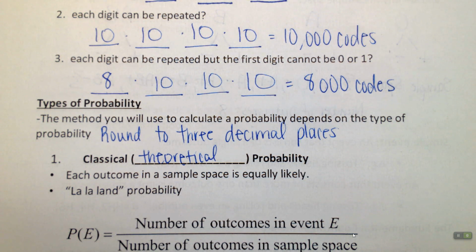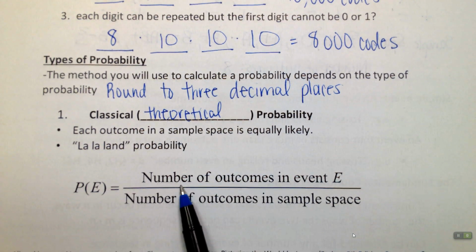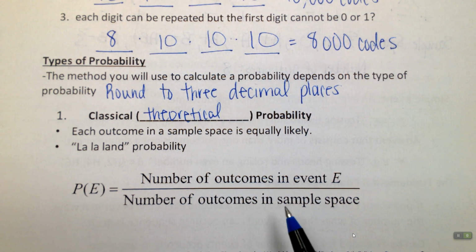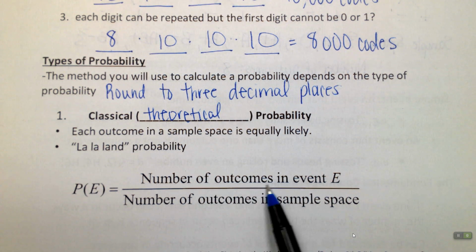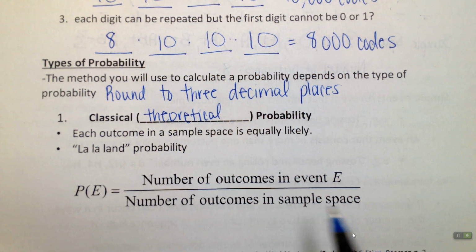So la-la land probability. And how do you calculate that? The number of outcomes in event E over the number of outcomes in the sample space. So we're looking at what happened, or what are the possibilities of that outcome in that event, and then what can happen altogether.